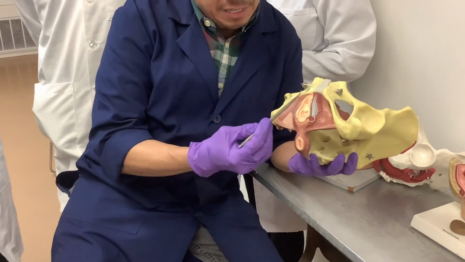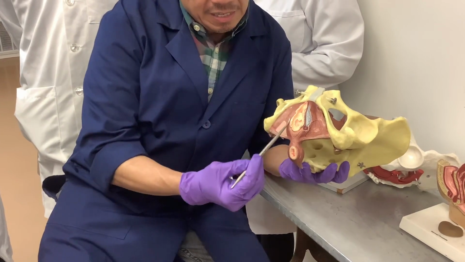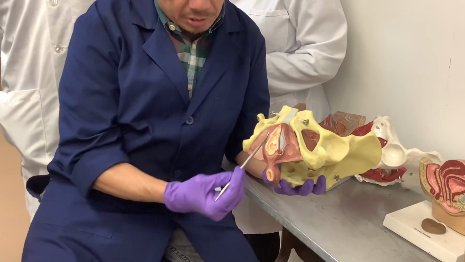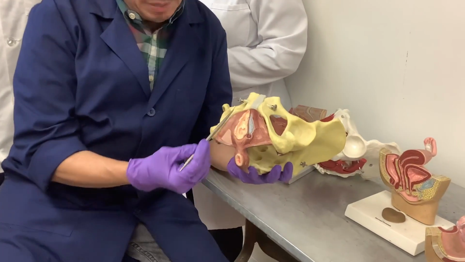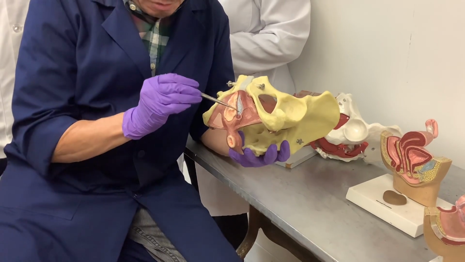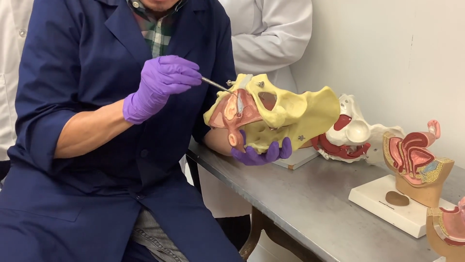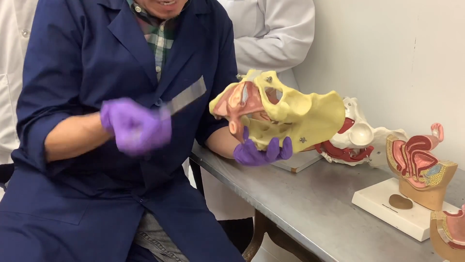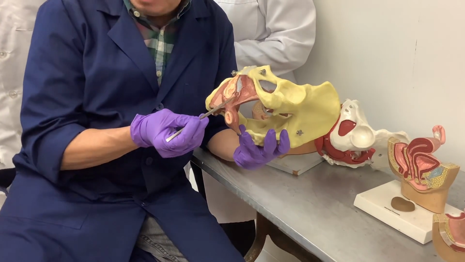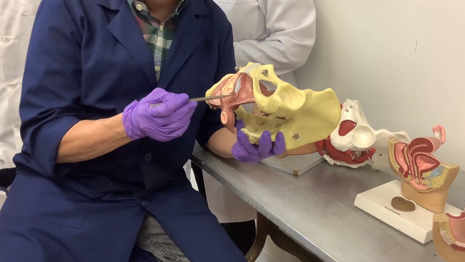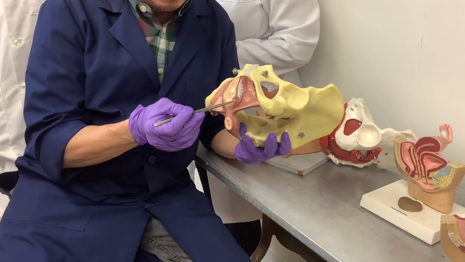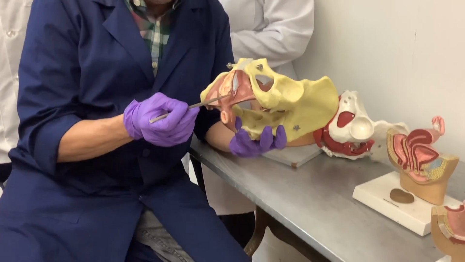And then over here is now the bulbospongiosus, right? The bulbospongiosus will be investing the bulb of the vestibule, this one here. So this is the bulb of the vestibule over here. And then posterior to that is this rounded red structure, the greater vestibular gland, or Bartholin's gland. Greater vestibular gland or Bartholin's gland, this one here.